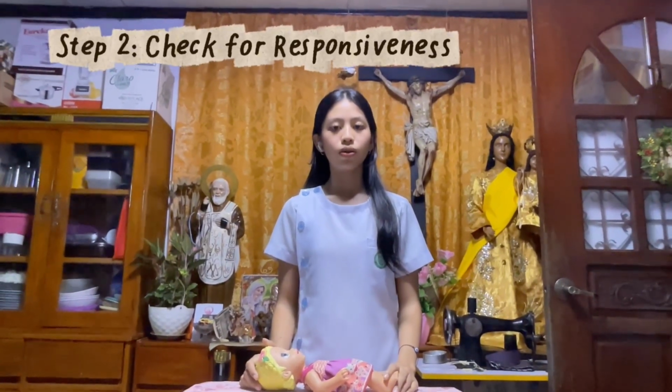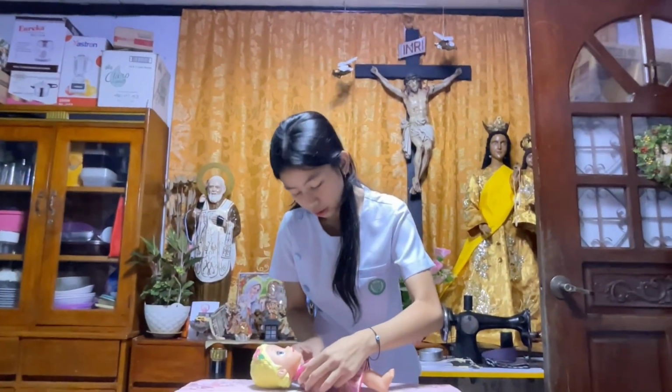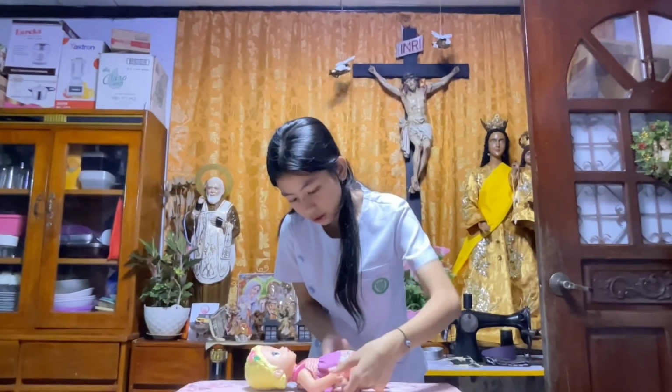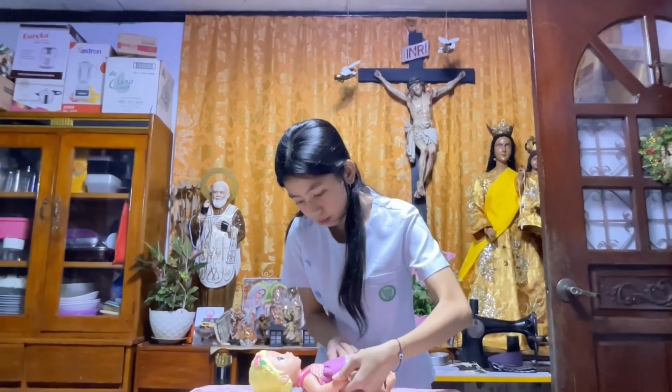I'm here to show you what to do if you see someone suddenly collapse and they don't seem to be responsive. The first step is to make sure the area is safe and that there's no danger to you or the person. Next, check if the person is responsive. Try talking to them and lightly tapping or pinching their shoulders. Hello? Can you hear me? Are you okay? Can you try to squeeze my hands? This person is not responding.